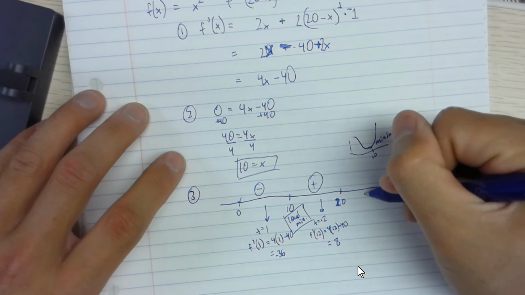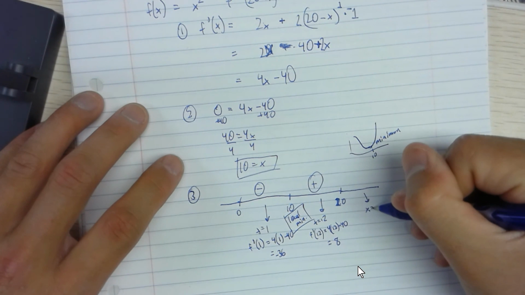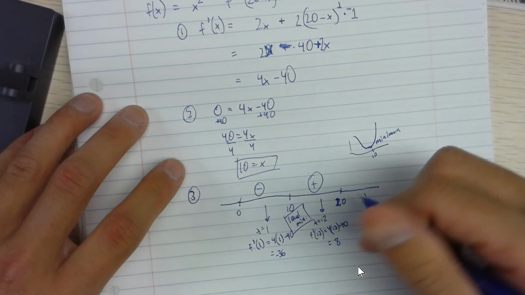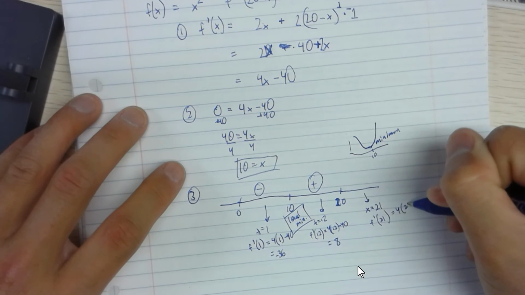Let's try a number that's greater than 20. Okay, I guess it really doesn't matter. You can say x equals whatever you're comfortable with. I say 21. You could say 30, 40. Well, I don't know. However you like it. f prime of 21 is equal to 4 times 21 minus 40.